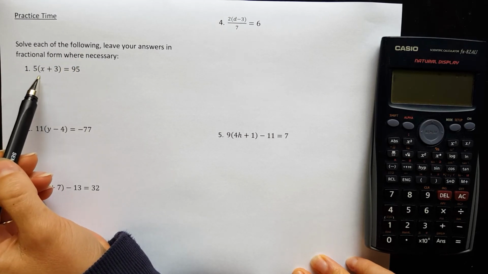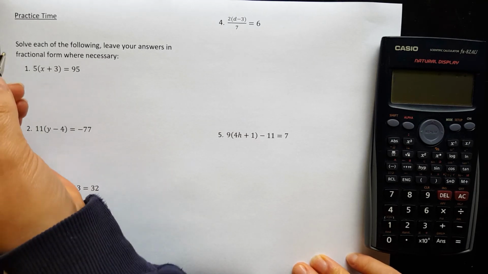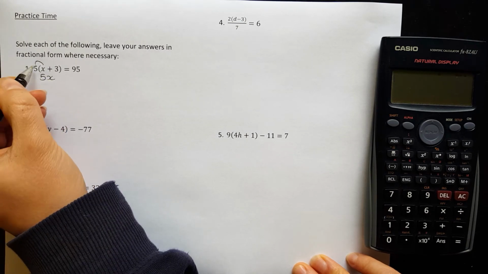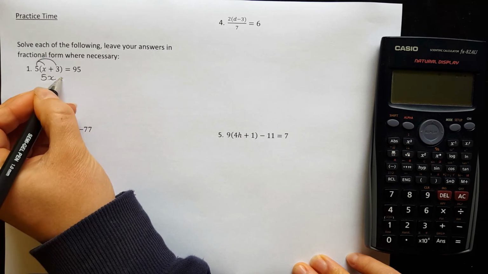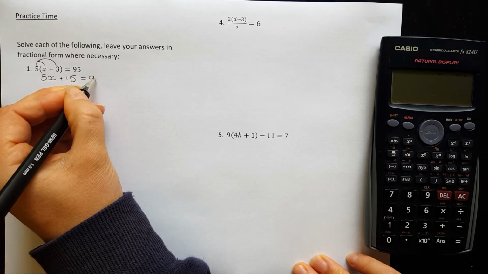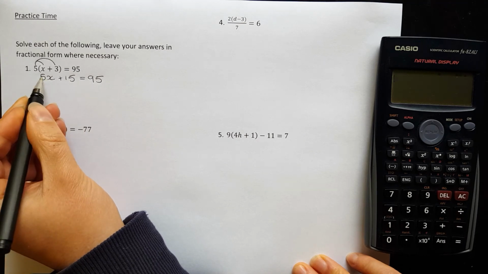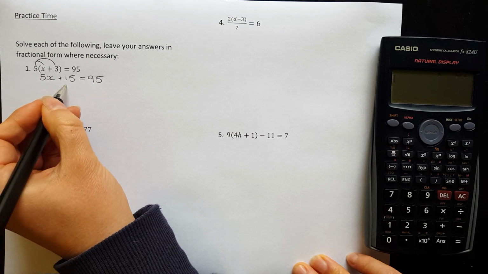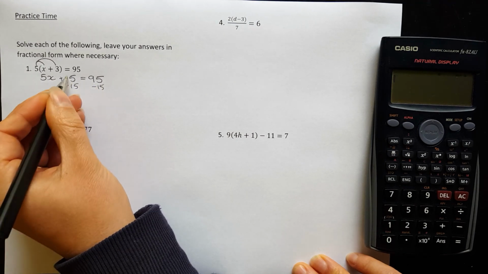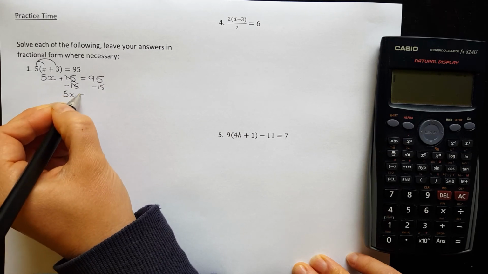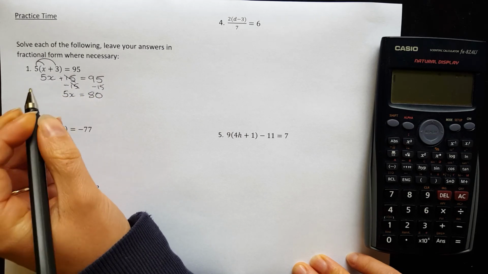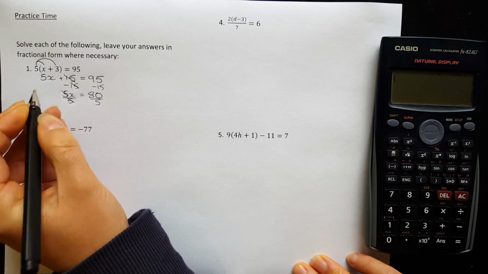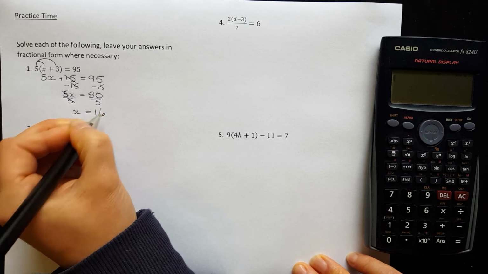So we have 5 outside of x plus 3 is equal to 95. First of all, expanding the brackets. 5 times x is 5x. 5 times 3 is a positive 15, which is equal to 95. Now we want to move the 5 and the 15 away to find out what x is. First we move the 15. We subtract 15 from both sides, which gives 5x is equal to 80. Then we divide both sides by 5 to cancel that off. X will be equal to 16.